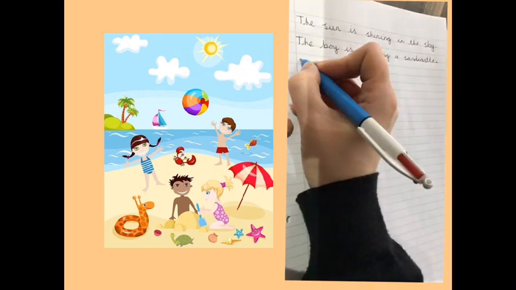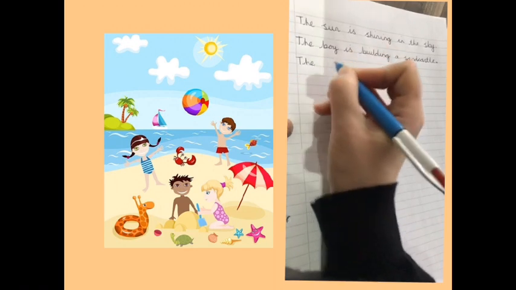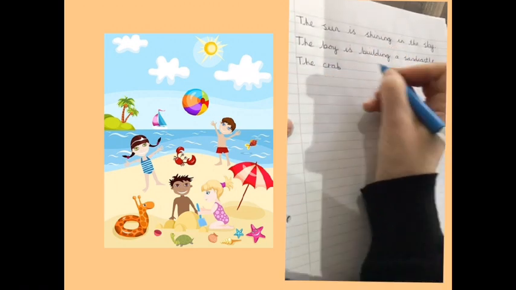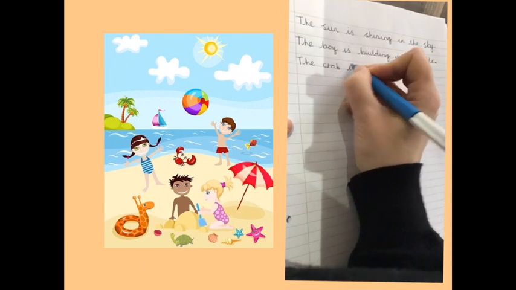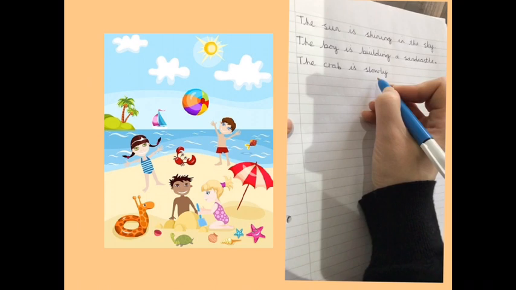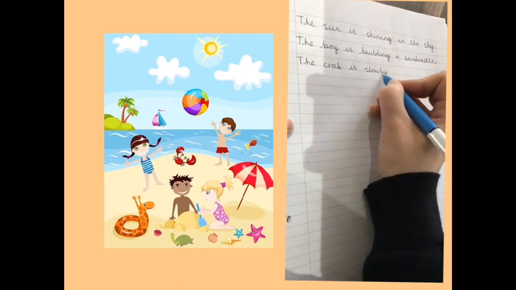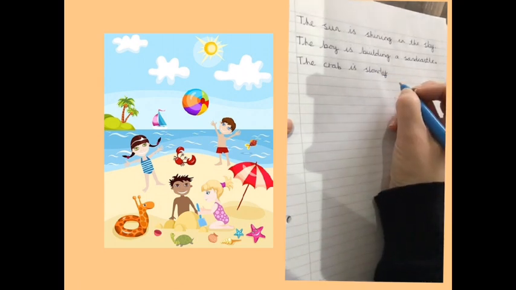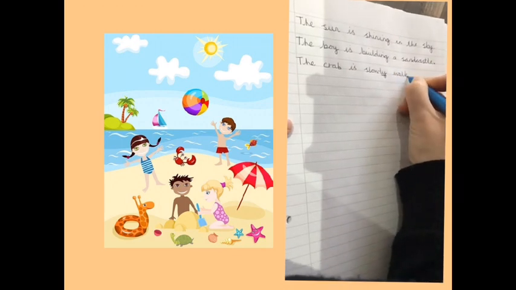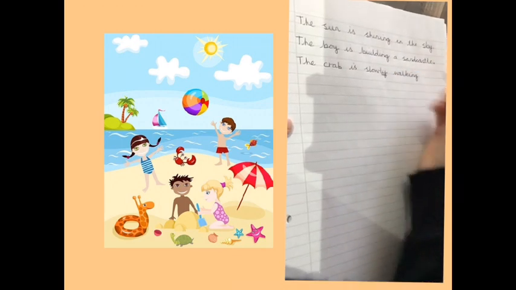And another example could be the, capital letter, crab is slowly, what's that an example of? That's right, an adverb, because it's got that ly suffix on the end, hasn't it? Slowly walking. There's walk. Add my ing suffix.